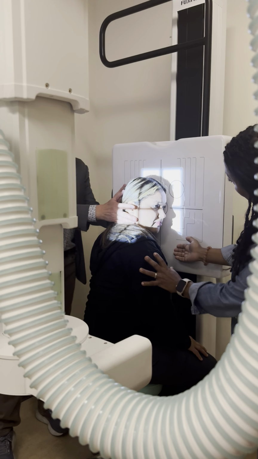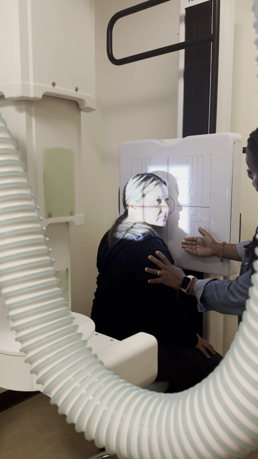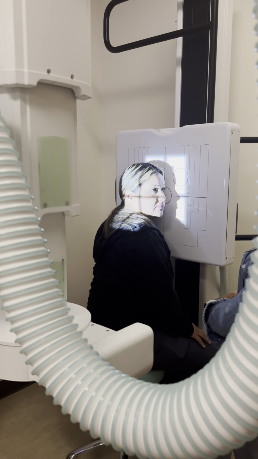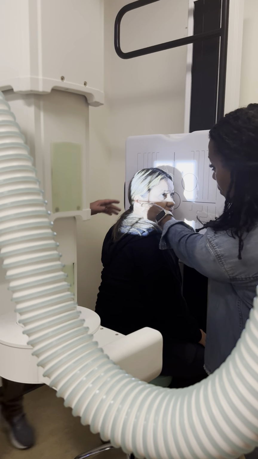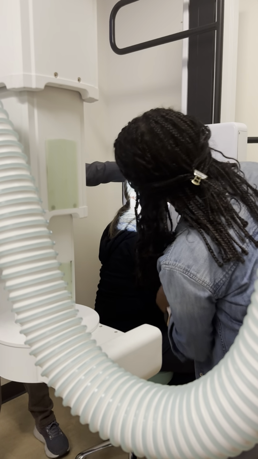We're just saying to make sure she's mid-sagittally set up, right? So what we don't want the patient to do is tilt her chin left or right to step off the mid-sagittal plane. She just drops her face. See that? Okay, I got it.